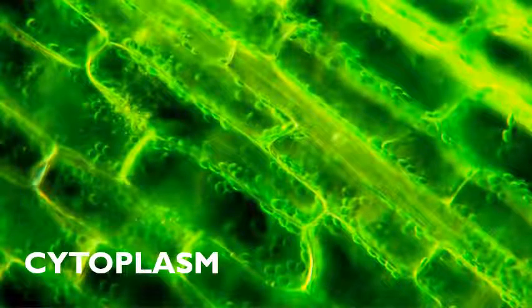Cytoplasm. We look at the temporary mount of the onion peel as well as human cheek cells. We can see a large region of the cells which is enclosed by the cell membrane. This region takes up very little stain. It is called the cytoplasm. The cytoplasm is a fluid contained inside the plasma membrane. It also contains many specialized cell organelles. Each of these organelles performs a specific function for the cell.